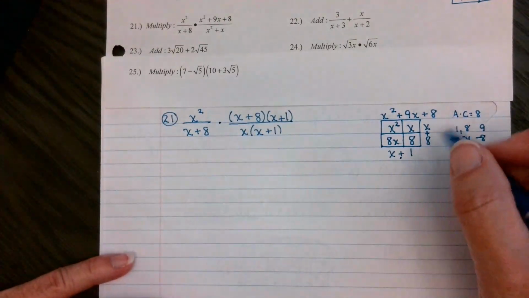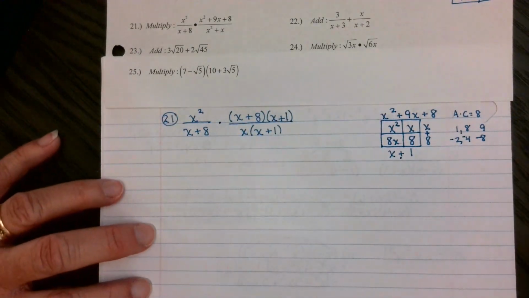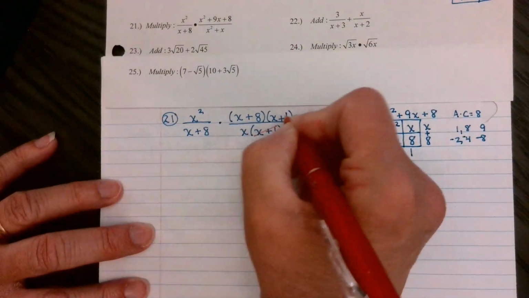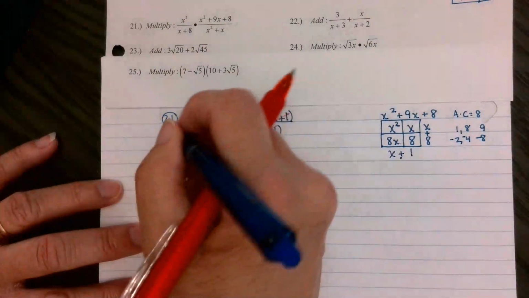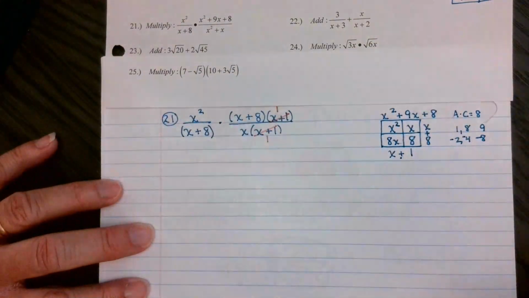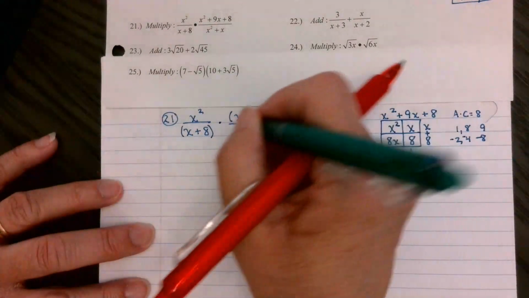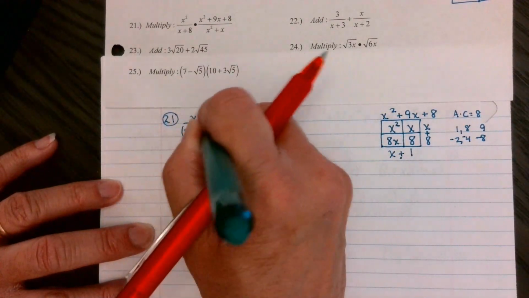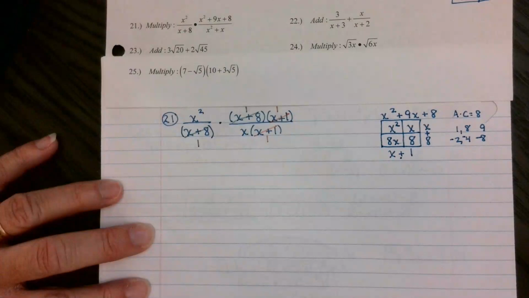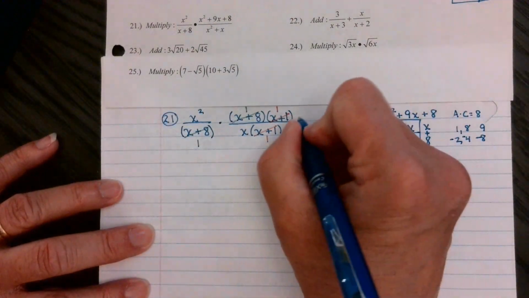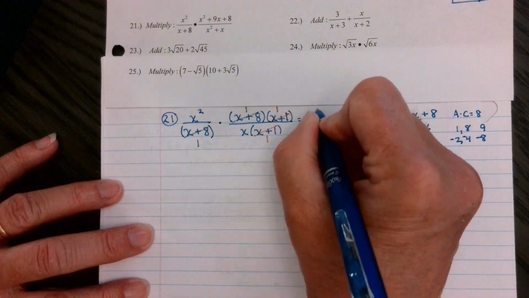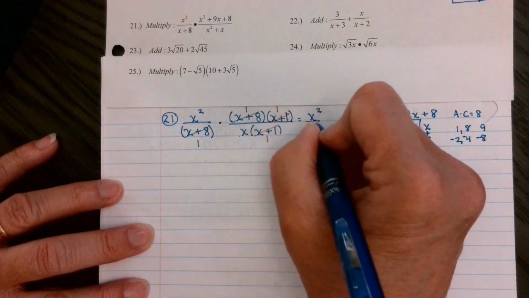Okay. All right, now that you have it factored, as long as 1's on the top, 1's on the bottom, they will cancel. So the x plus 1's cancel, the x plus 8's cancel. And at this point, some of you are going to multiply straight across, which is perfectly fine, and get x squared on the top and x on the bottom.